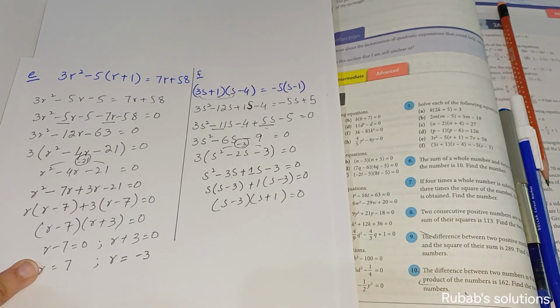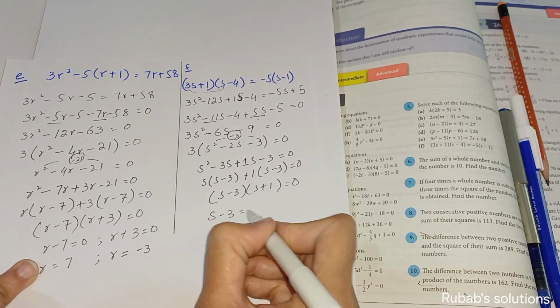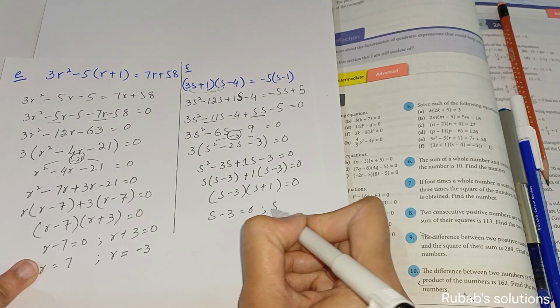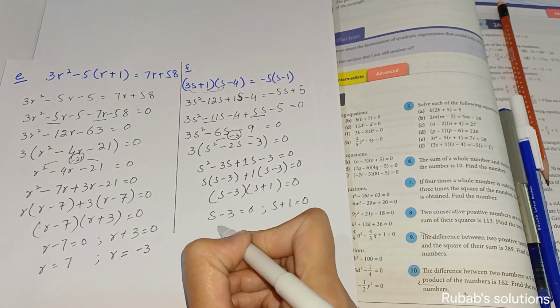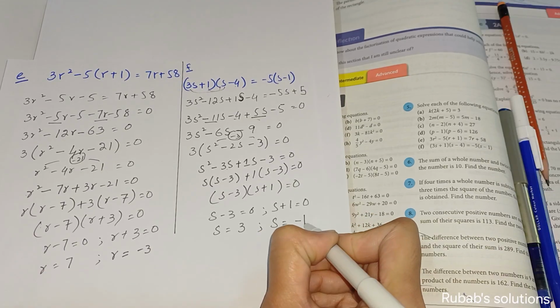So either s minus 3 is equal to 0 or s plus 1 is equal to 0. From here s is equal to 3 and from here it is equal to minus 1.